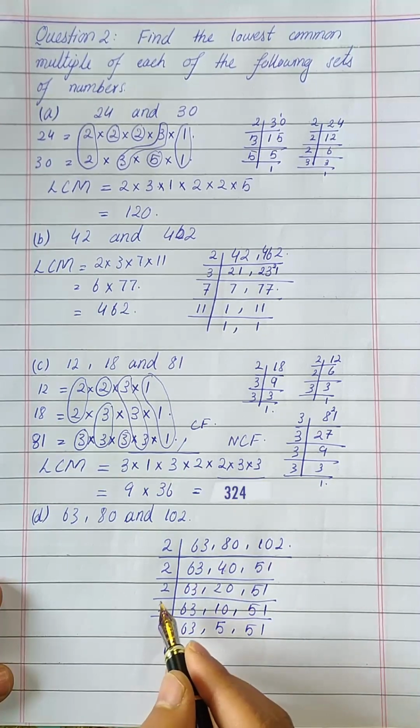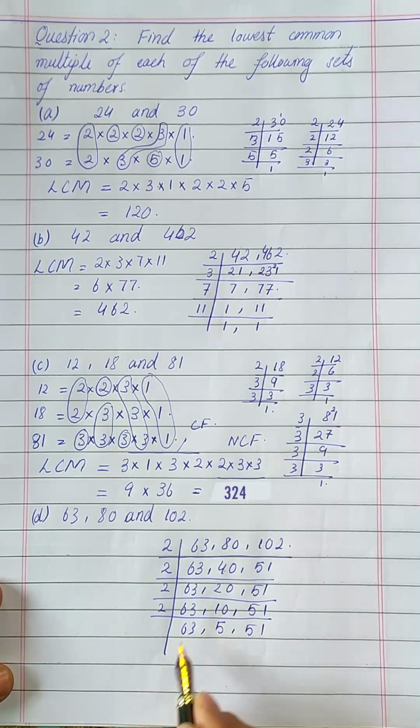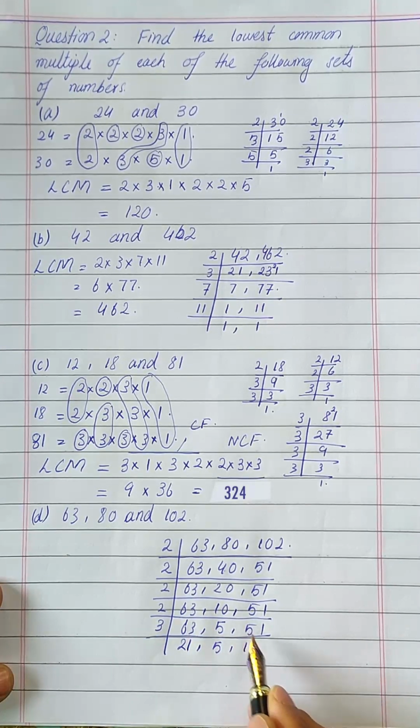And now we are going to switch with the table of 3, because 3 can divide this value and this value. 63 and 51 can be divided with the table of 3. 3 2s are 6, and 3 1s are 3, and 5 will remain the same, because 3 cannot divide 5, and 3 1s are 3, so 5 minus 3 will be 2. 2 will be given to the 1, and 3 7s are 21.